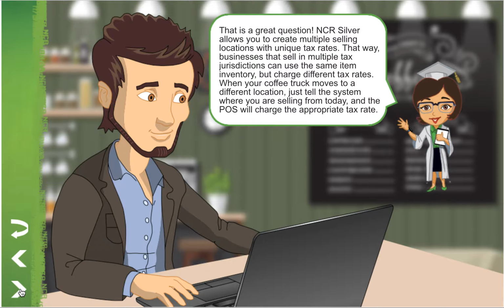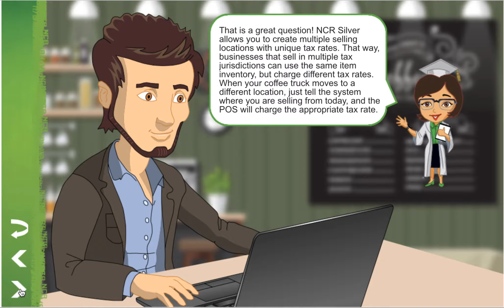When your coffee truck moves to a different location, just tell the system where you are selling from today, and the POS will charge the appropriate tax rate.